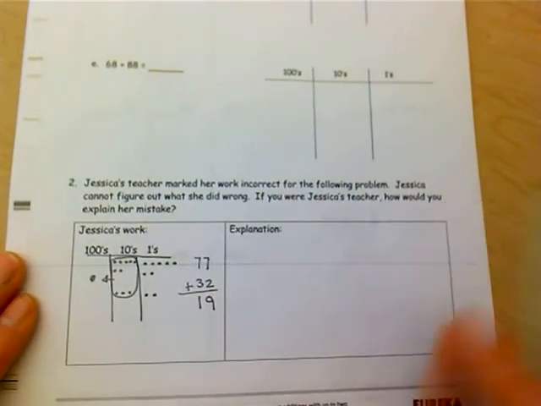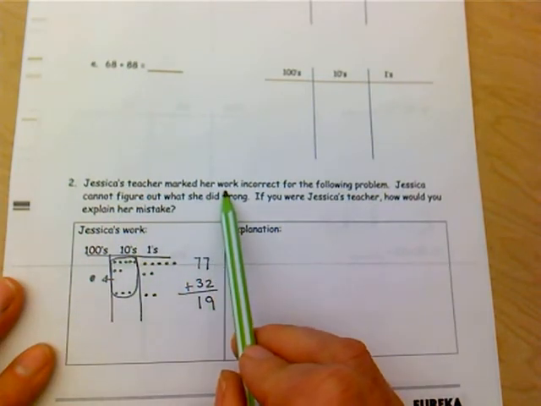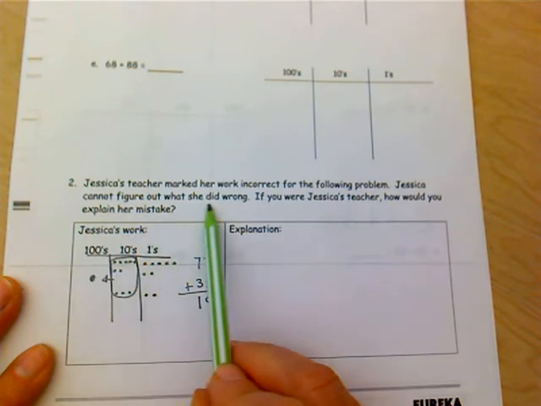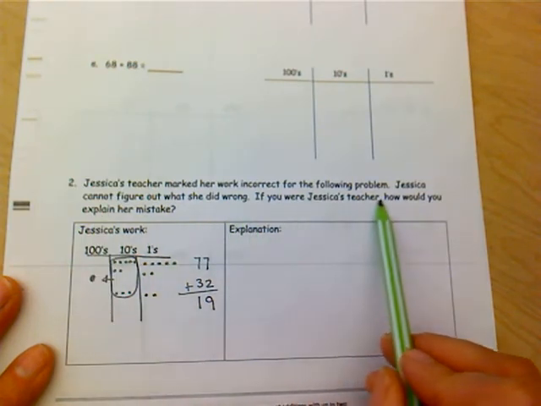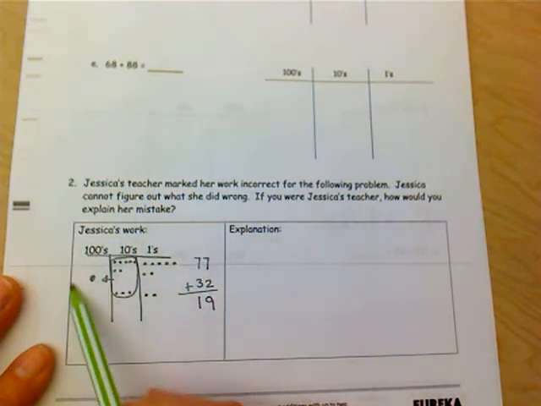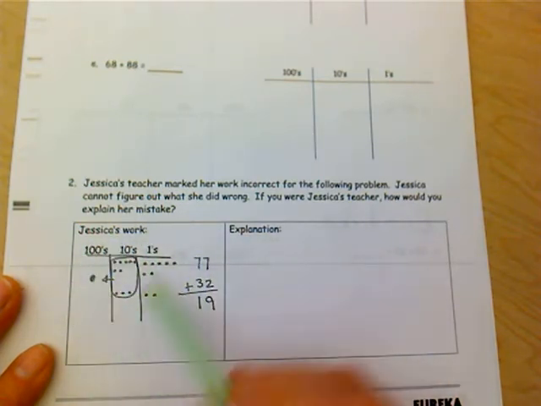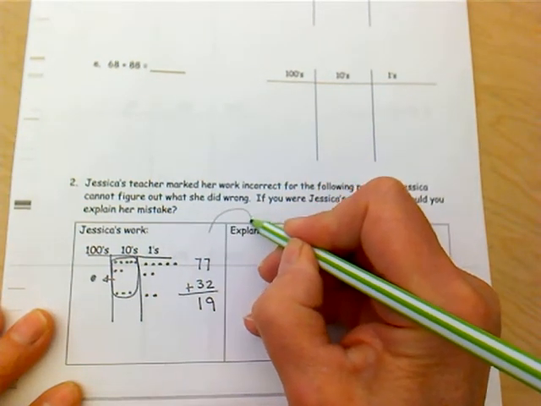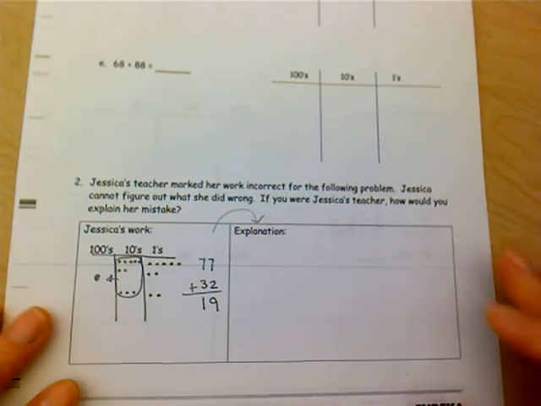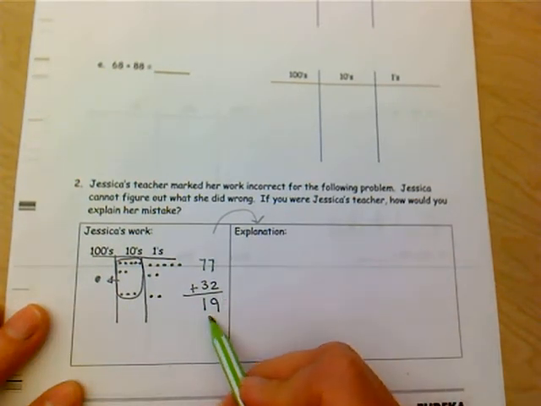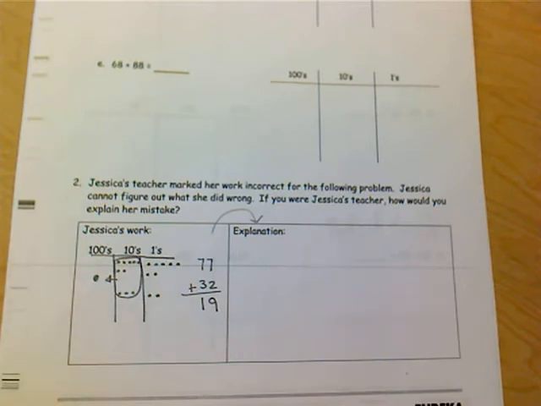and E. And then down on problem number 2, Jenny's teacher marked her work incorrect for the following problem. Jessica cannot figure out what she did wrong. If you were Jessica's teacher, how would you explain her mistake? So you need to look carefully at what Jessica did in her chip model and her vertical form. And then if you want to, you can show her as a part of your explanation how she should have done the problem and figuring out why she got 19 instead of the answer that she should have gotten.